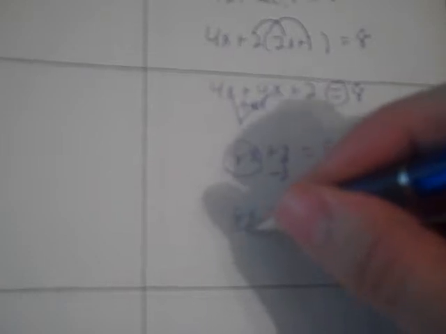4x plus 4x is 8x. And then we have to add 2, and then equals 8. Okay, I need to undo the plus 2 by minusing 2. And 8x then equals 6. And then I'm going to divide both sides by 8. And 6 divided by 8 is a decimal. That's okay. It's 0.75. So x equals 0.75. And I have my answer for x.